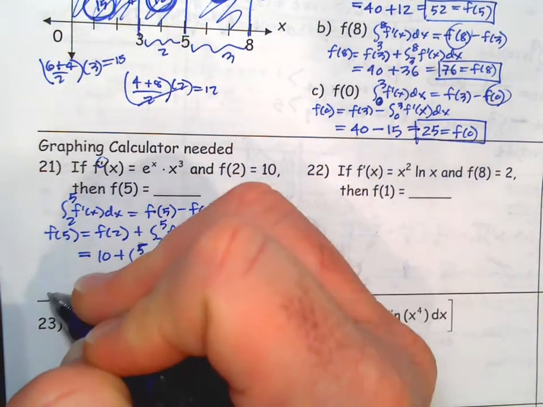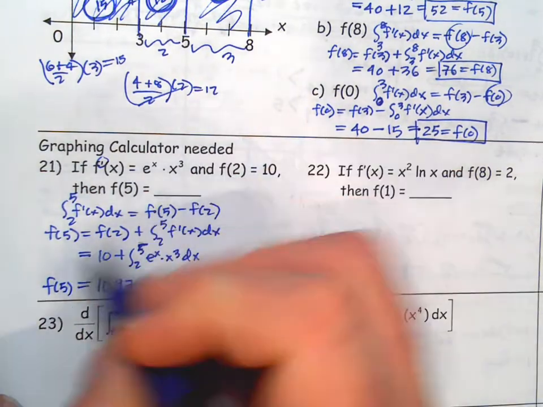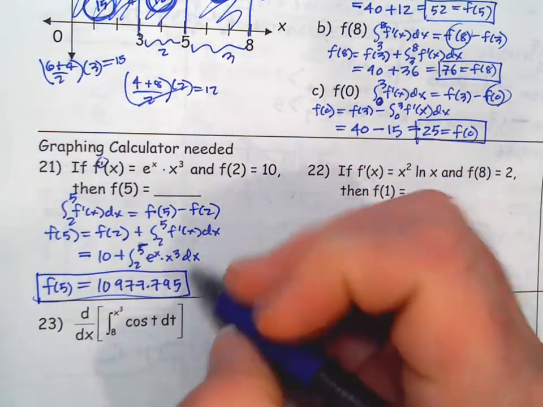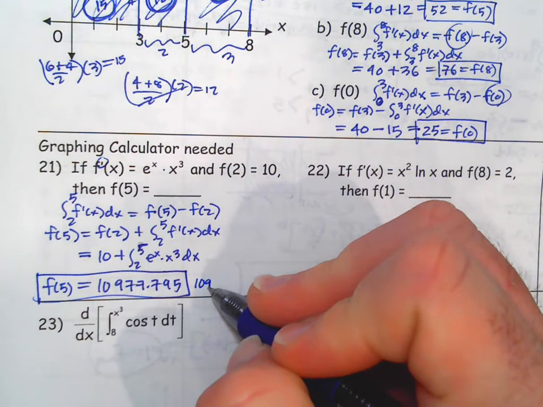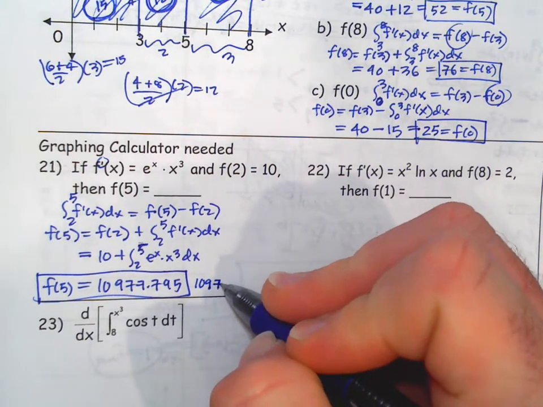10,977.795. Three decimals, actually rounded or truncated. I'm not going to, let's see.